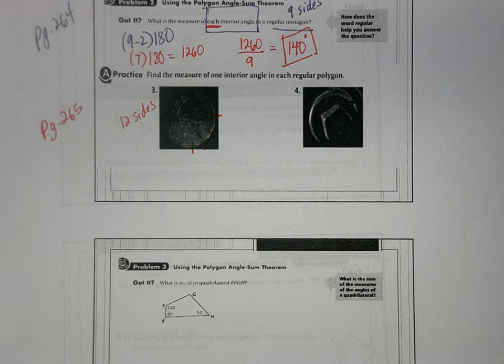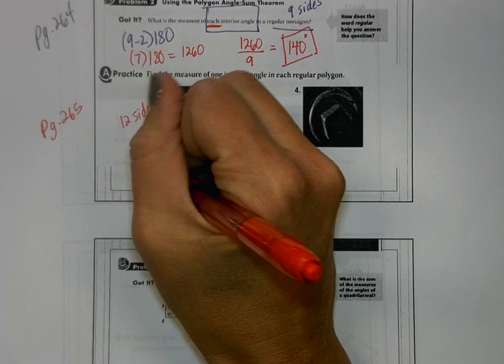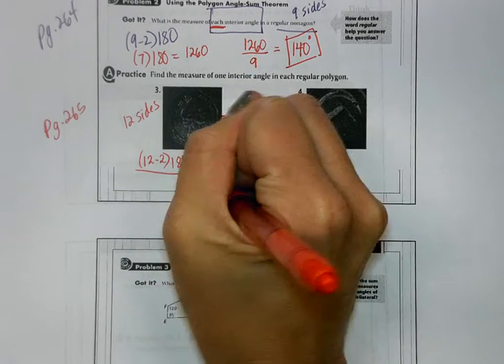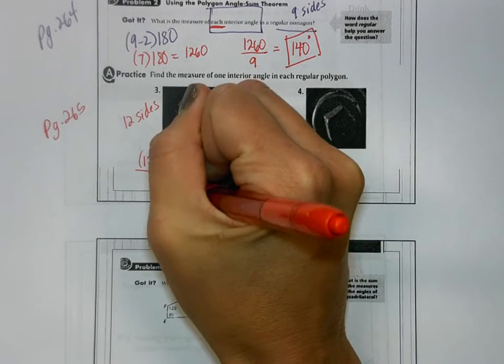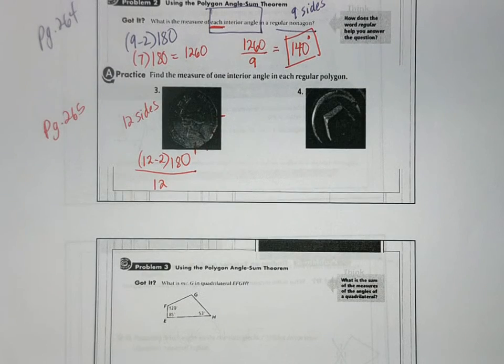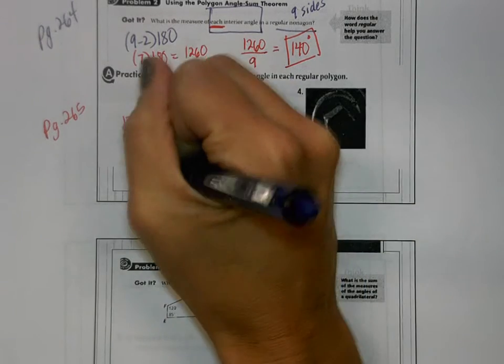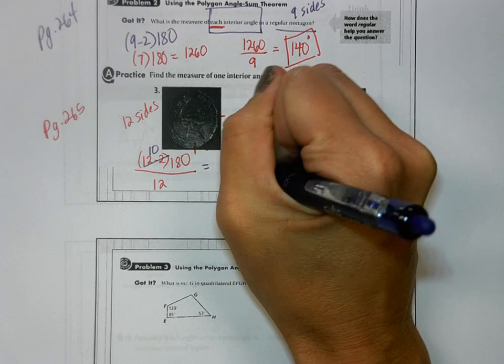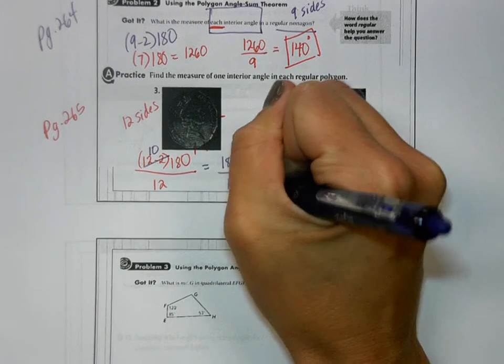Oops, I'm sorry. The correct answer is 150. Do we get it? Awesome. Let's go through the process. You first have to figure out how many degrees are actually inside, by taking our sides, which is 12, minus 2 times 180, and then you divide by the sides, which is 12. 12 minus 2 is 10. 10 times 180 is 1,800, divided by 12 equals 150.